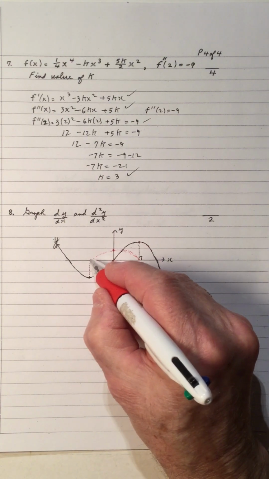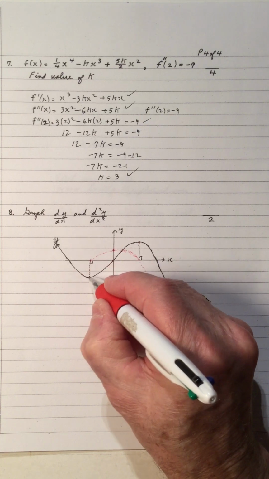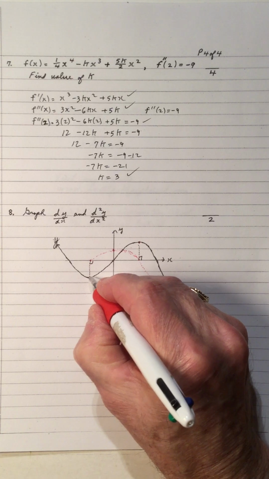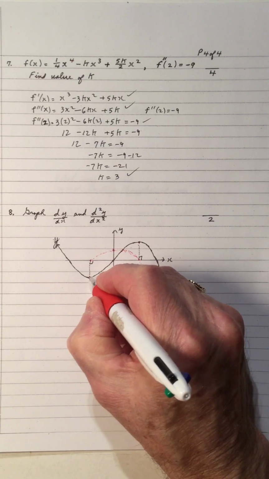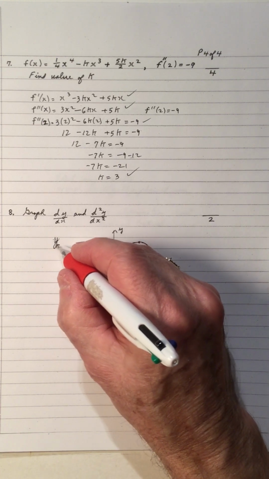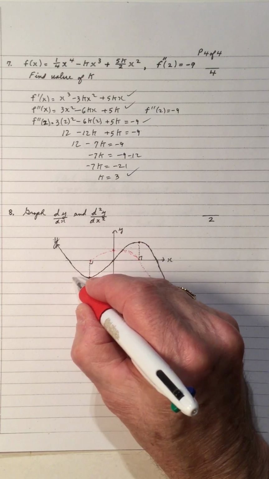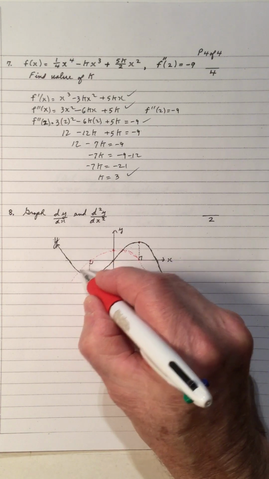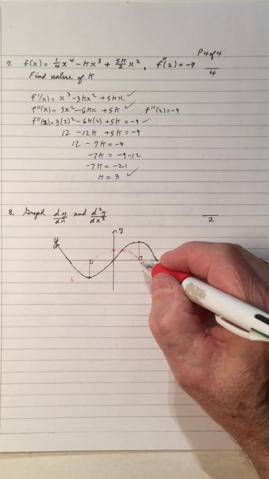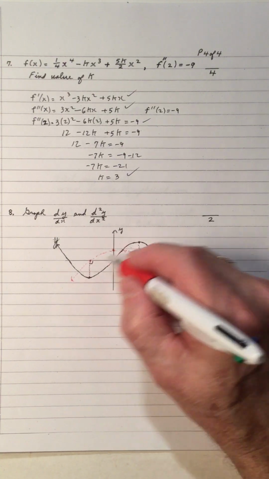And let's look at from here onward. So we take this point, and the x value is here. This is the minimum point. So whatever the x value is here, the slope of this curve right here is negative. So that means the derivative is the tail end of the parabola. So there it is there. So notice this is a cubic coming to a parabola. And there's the parabola shape.